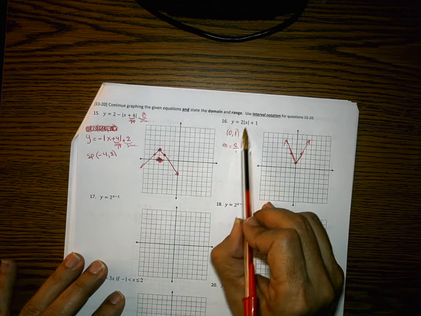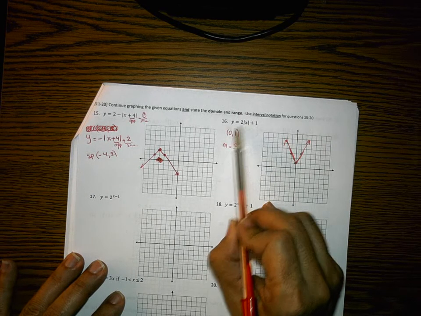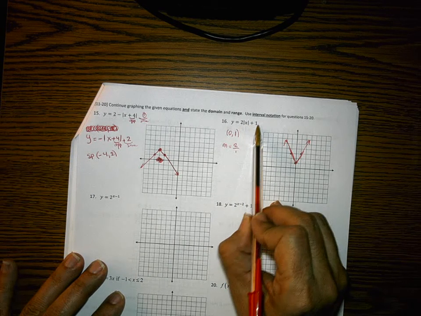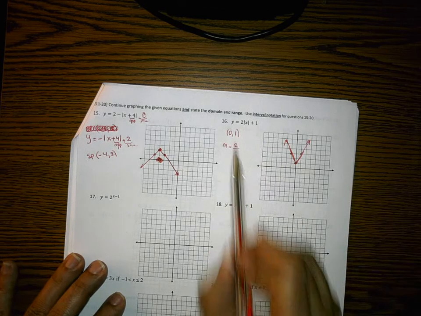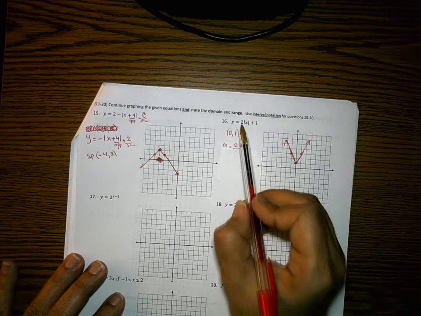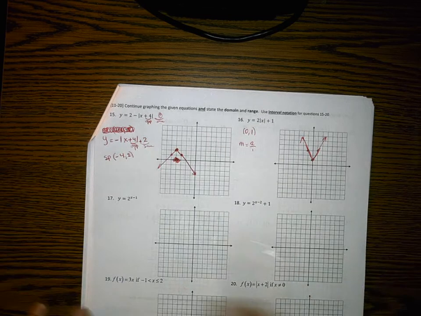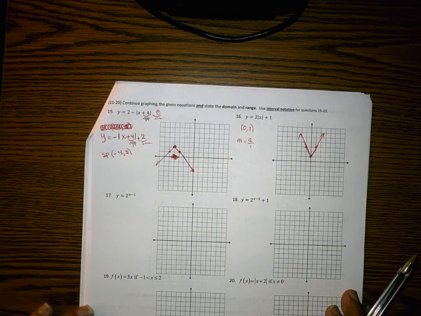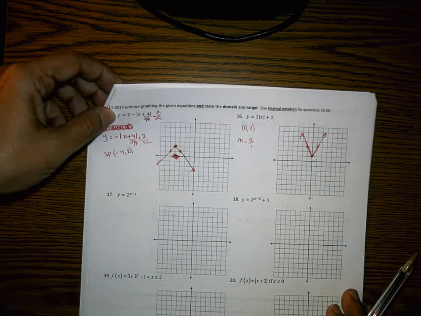There's no H value, so that's 0. And my K value is the same, it's 1. And 2 times is okay, so that's my slope because it's m times the absolute value. So we've got to be very, very careful with this, paying attention to slope and starting points.